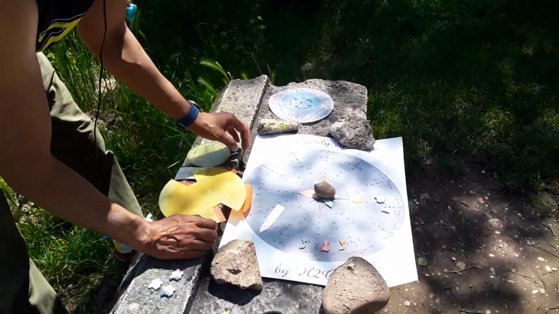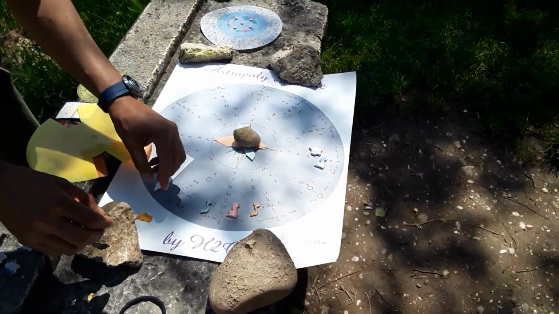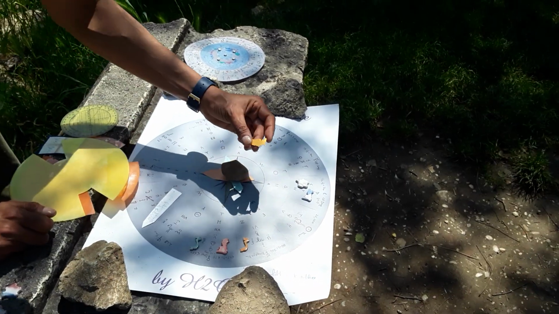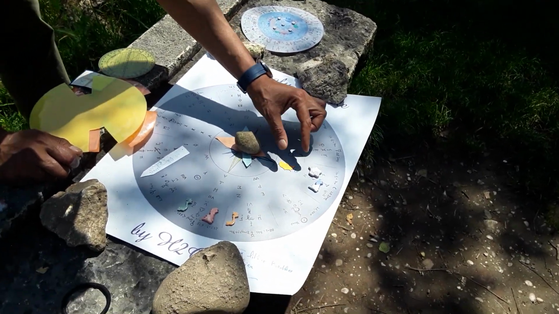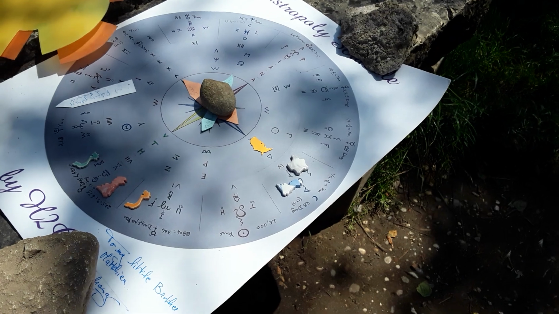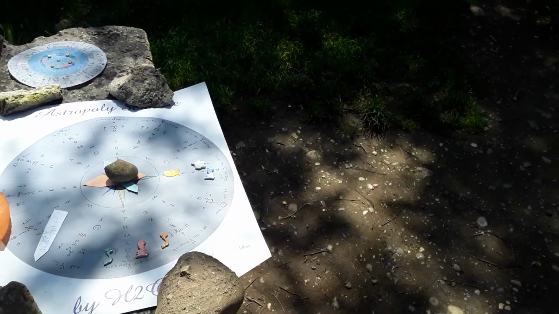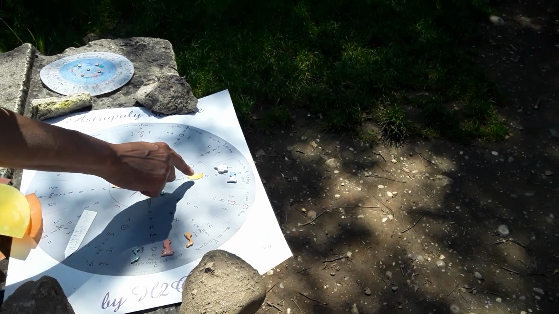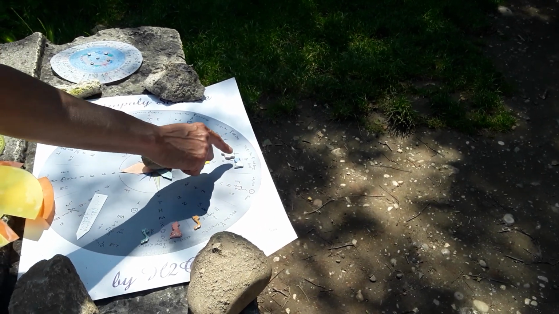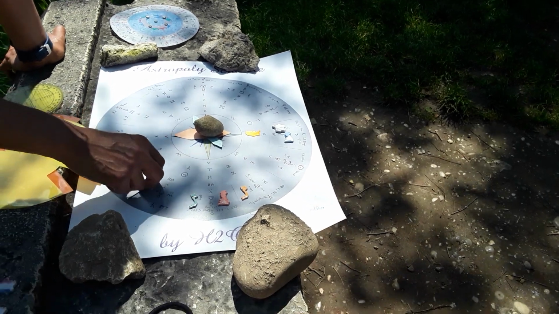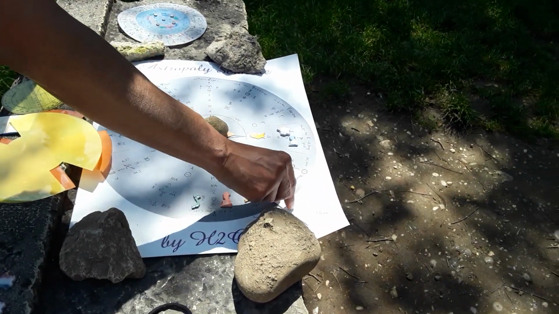The United States of America, which is my country where I come from, is represented by this little thing right there. Gained independence on July 4th of 1776. July 4th, the sun was in Cancer, right here. 1776, Jupiter was over here in Virgo.